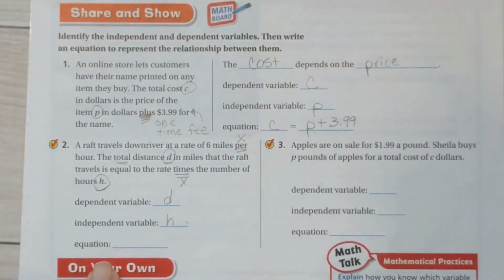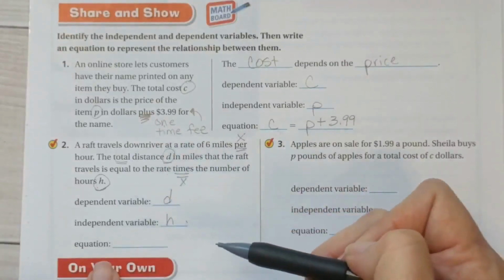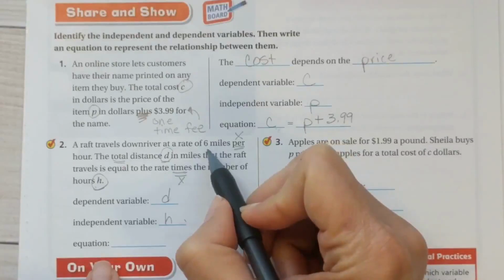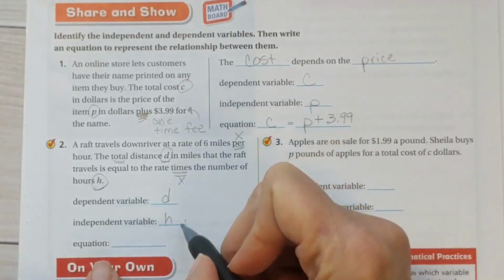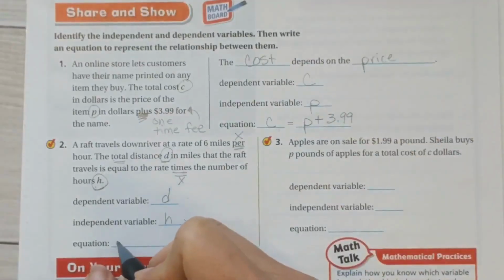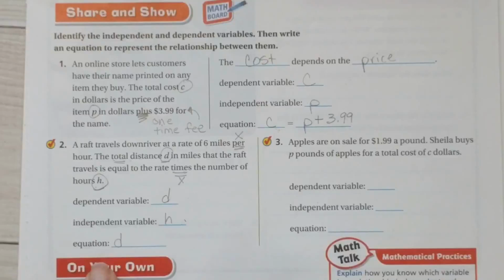But what are we going to times it by? Let's look back in our problem and see if we can find a number. Oh, look at that, 6. 6 times the hours will give us our distance. So we put our dependent variable out first, and we're going to include this in our notes at the end. Dependent variable goes out first.